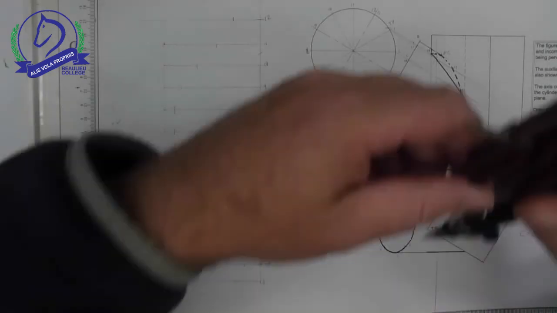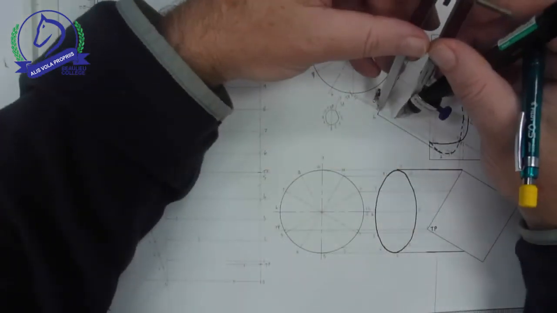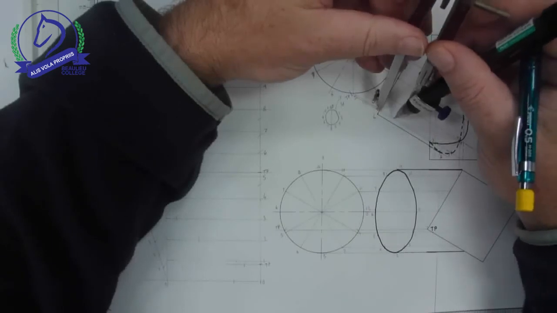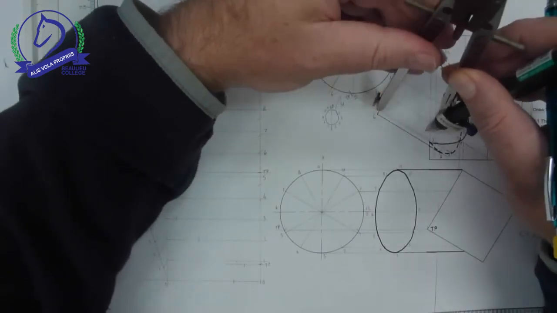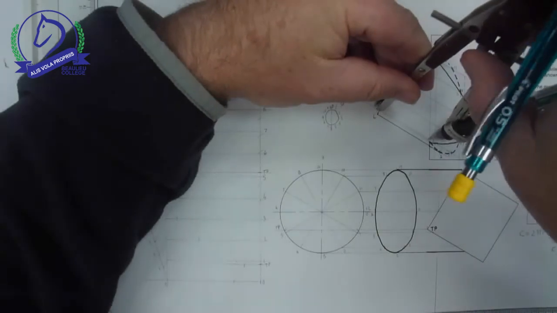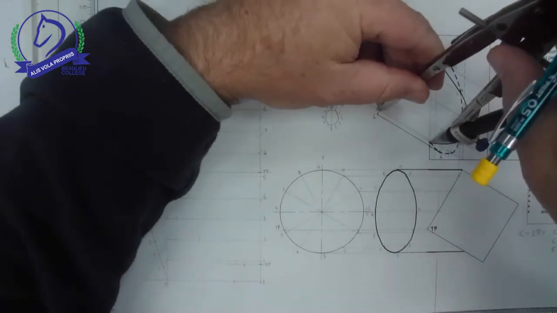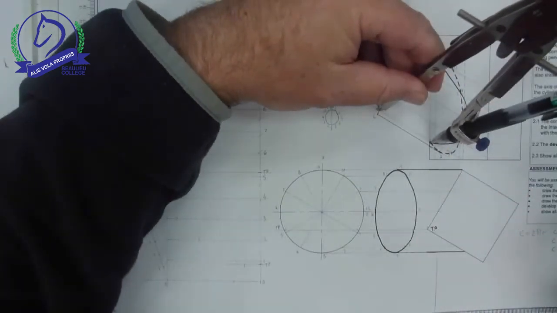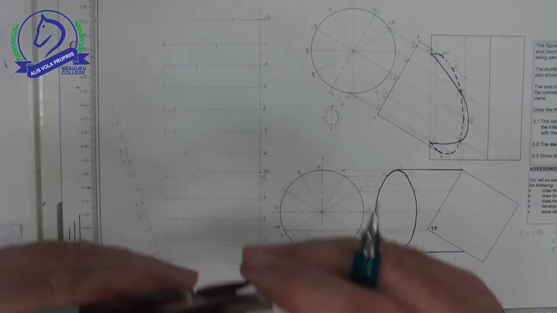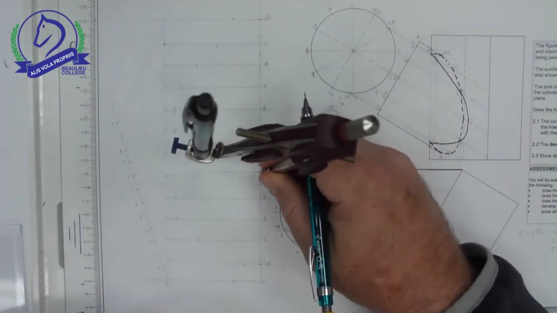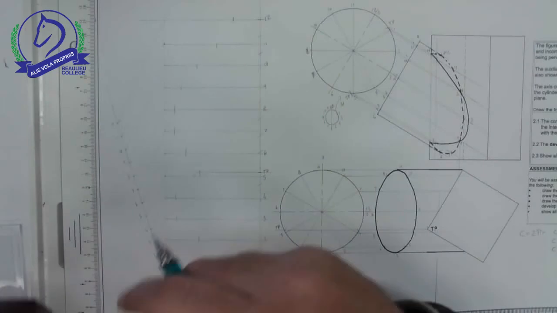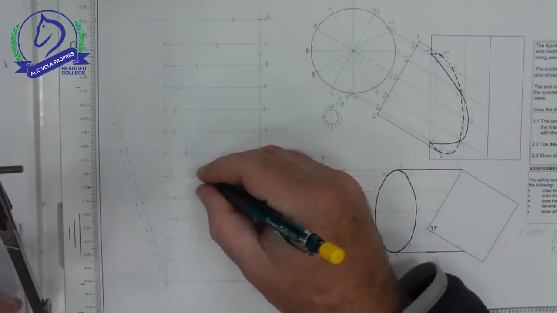Our second turning point down at the bottom here. So this is where 5 is going to 6. And we're going to get that distance there. And come and mark it off. There's the turning point between 5 and 6. And there is our edge.